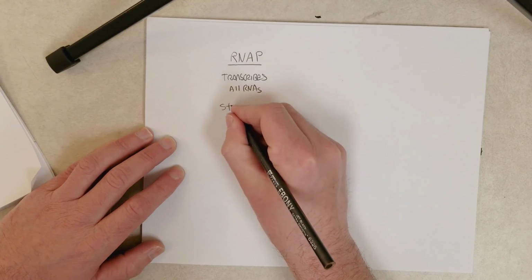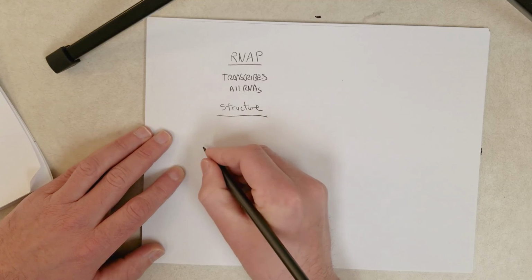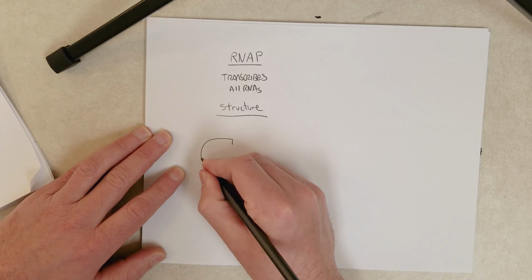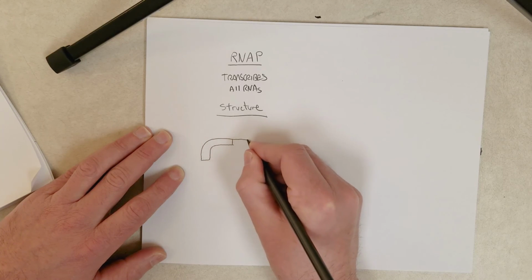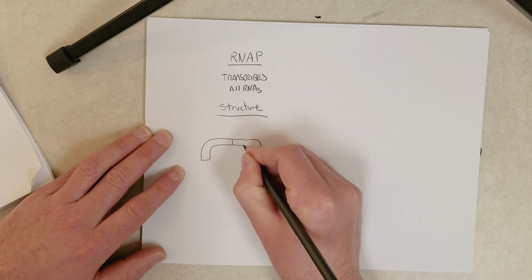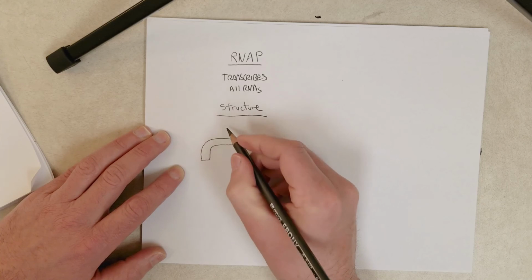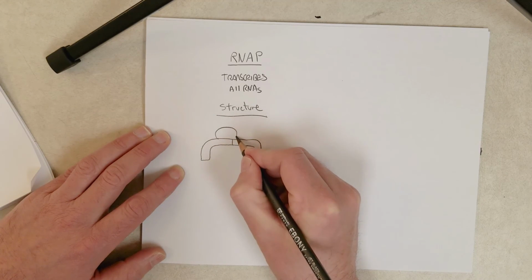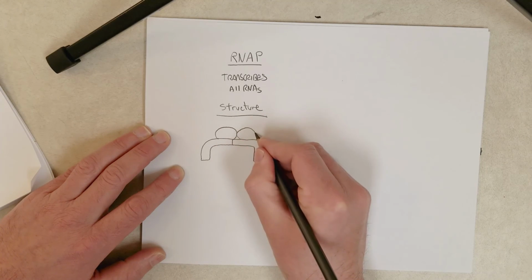So the structure is going to look something like this. I'm going to put in 6 subunits here. I like to diagram it like this. Now, RNAP is a holoenzyme. And a holoenzyme, what's that? That's an enzyme with multiple subunits. The subunits are typically just proteins.